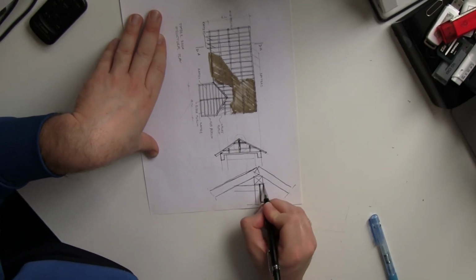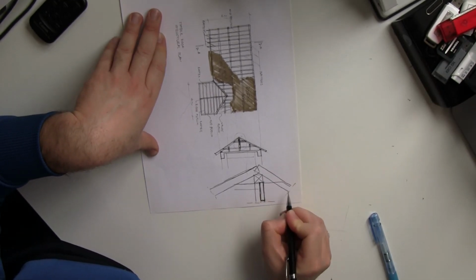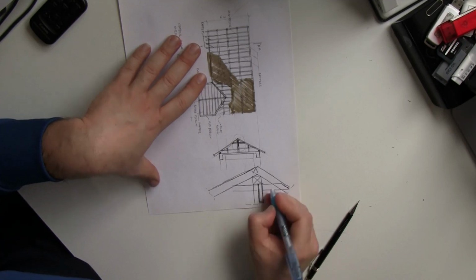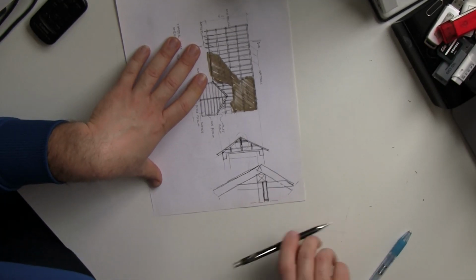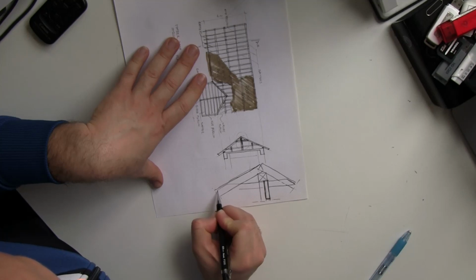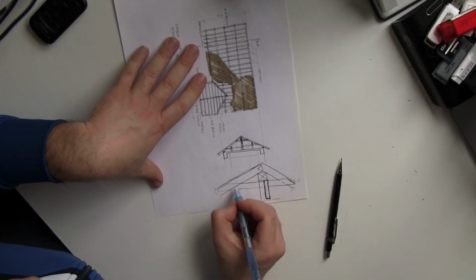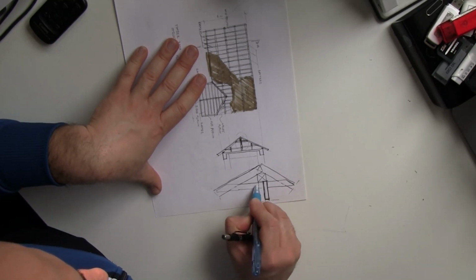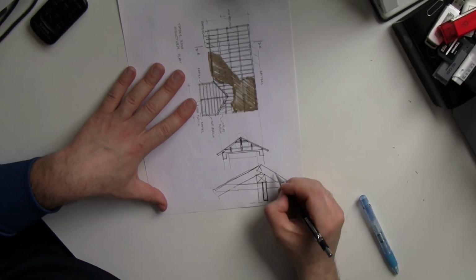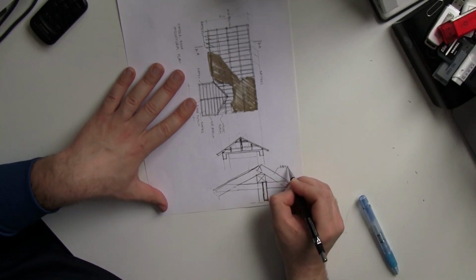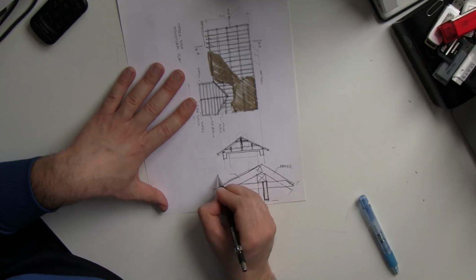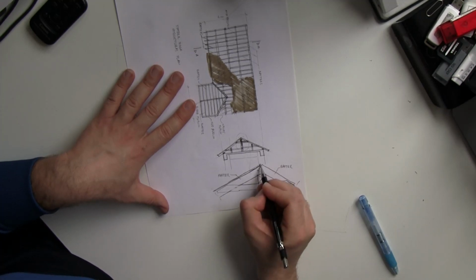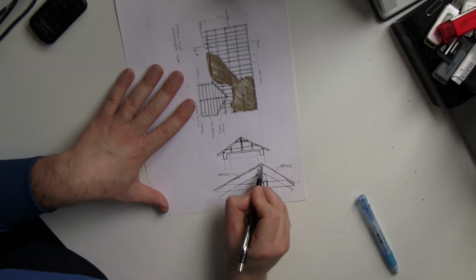Going like that, and the collar tie goes like this. I cut the end points of it angled like this, and like that. And I'm going to erase these lines as well. Now this is my rafter. Over the rafter I have my roofing board, goes like this, goes like that.